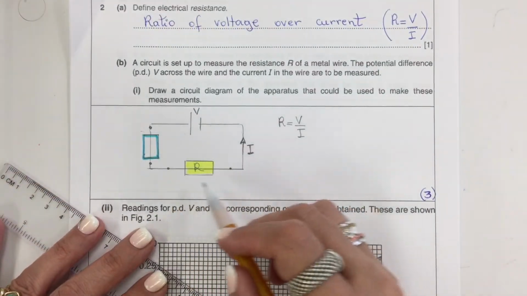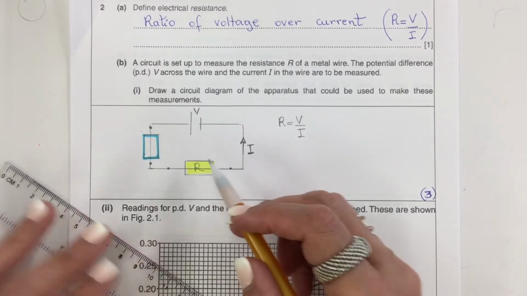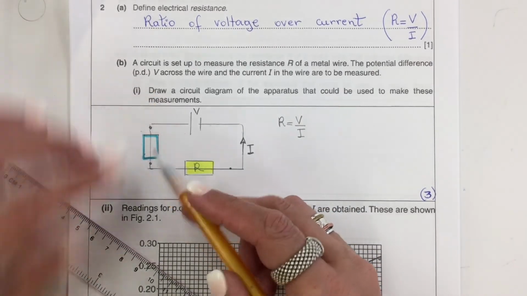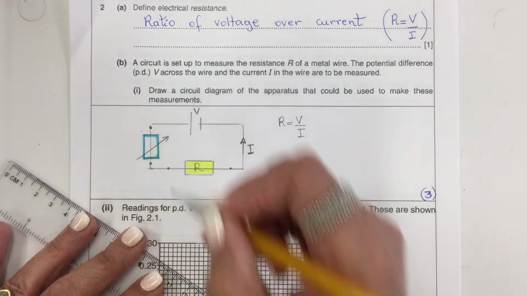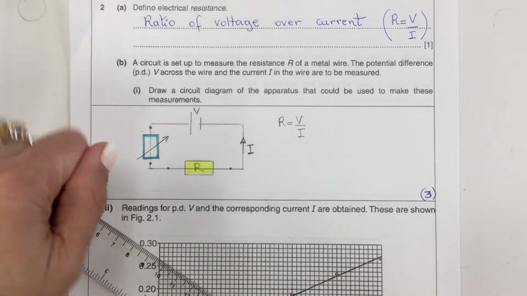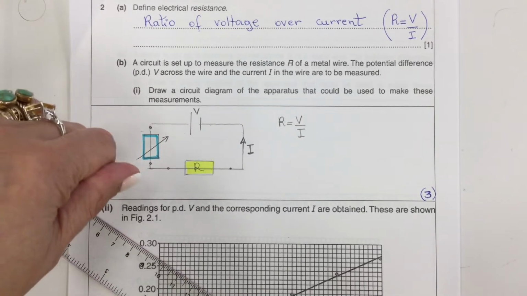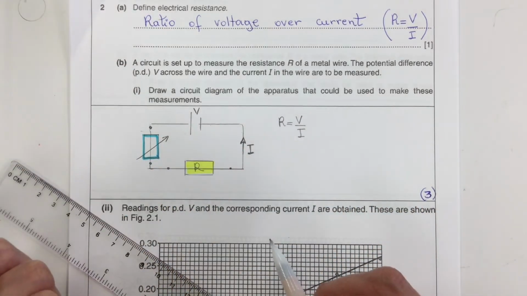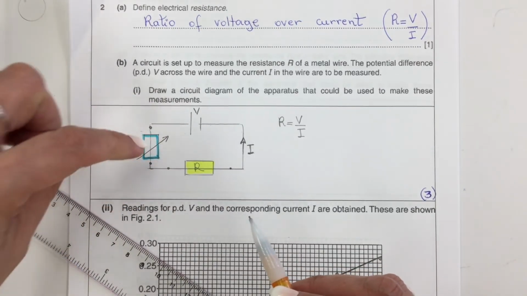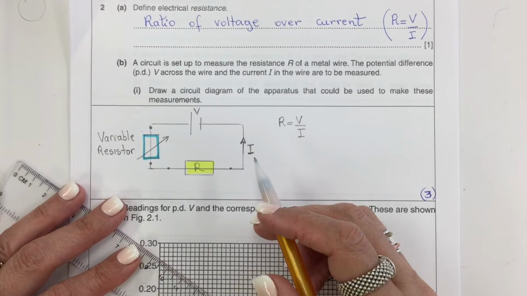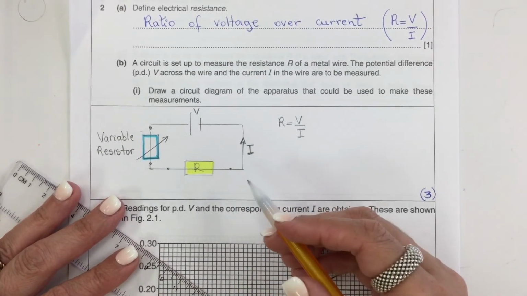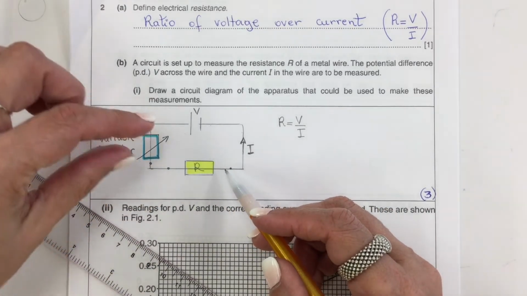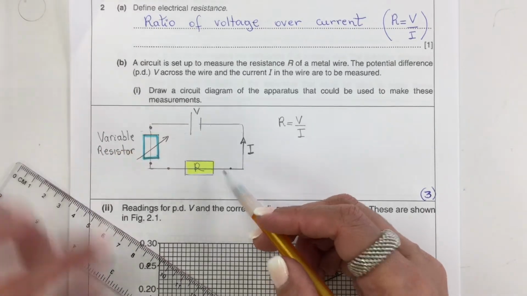To make sure that I'm going to change current and the voltage on this wire, I have to add a variable resistor. So this variable resistor is going to be manipulated. I can start and increase little by little, and then the current is going to change and the voltage is going to change as I change the value of this variable resistor. Now I need meters that can provide a reading of the current and the voltage on the wire as this variable resistor changes its value.